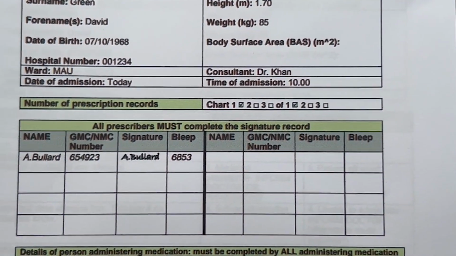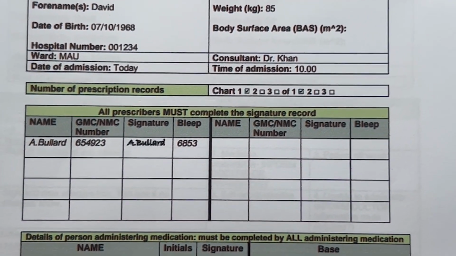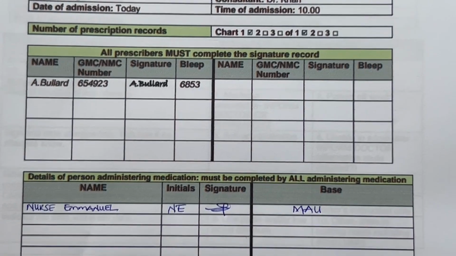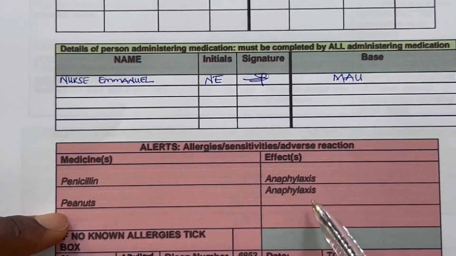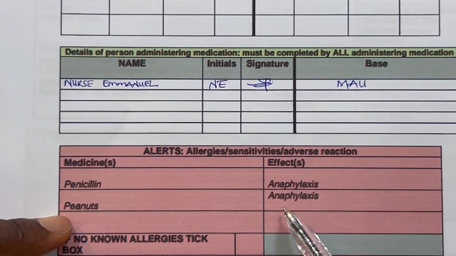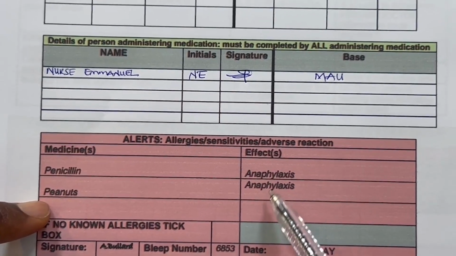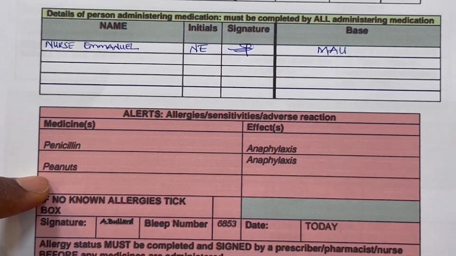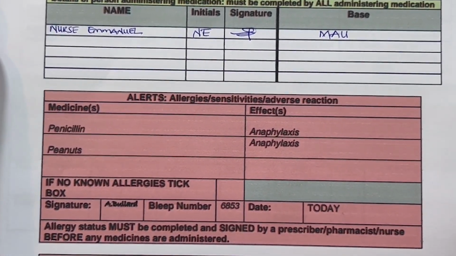Now this patient is allergic to penicillin and peanuts. The reaction or the effect is anaphylaxis, basically for the two of them. That is the second page.